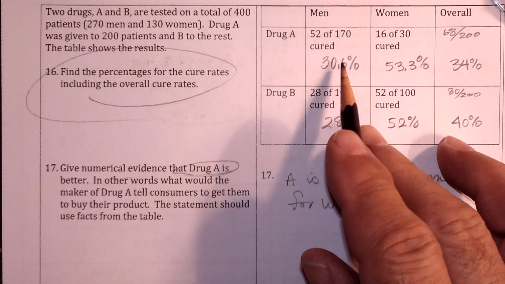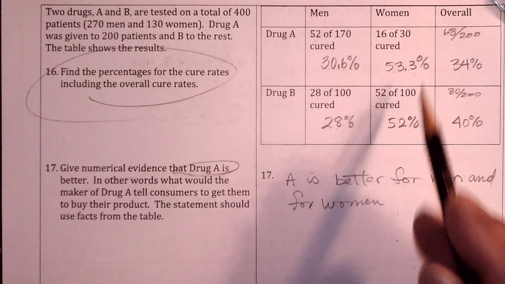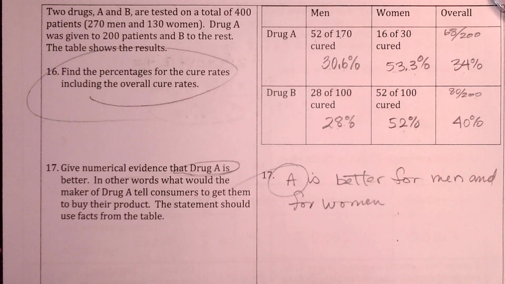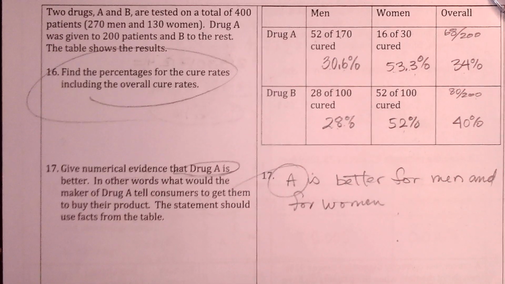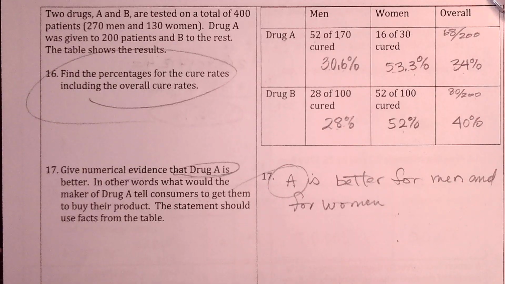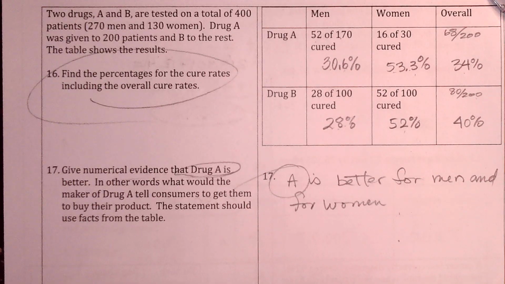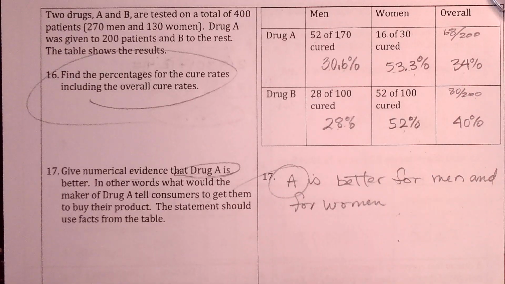Men is 30.6 to 28. Women is 53 to 52. So looks like A is the best drug. Unless you look overall, and it is 40 to 34. B is better overall, 40 to 34. And that's that test.